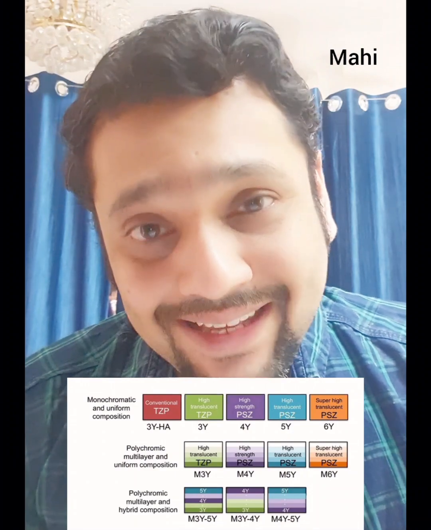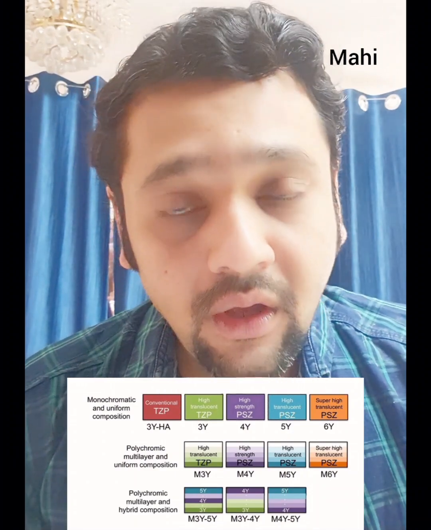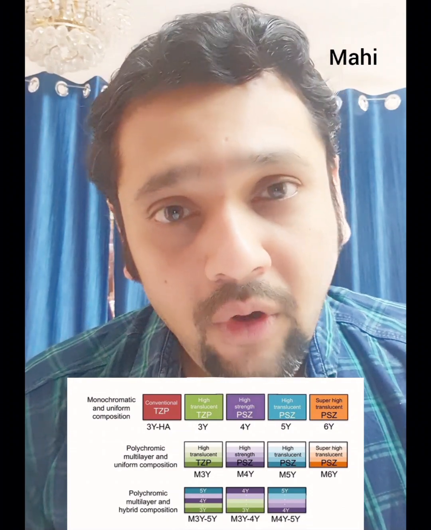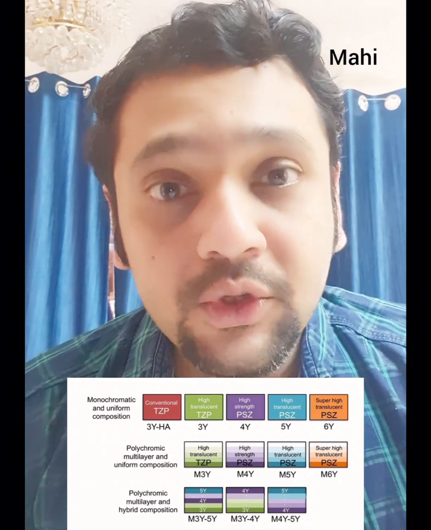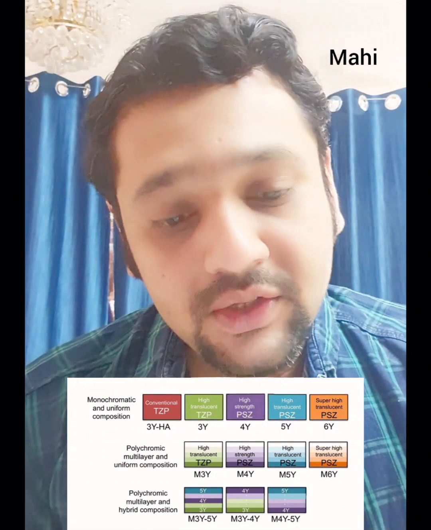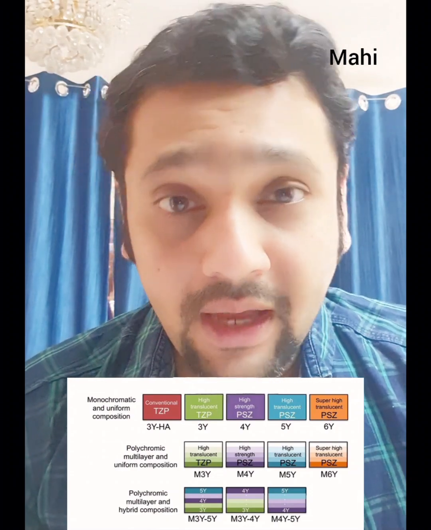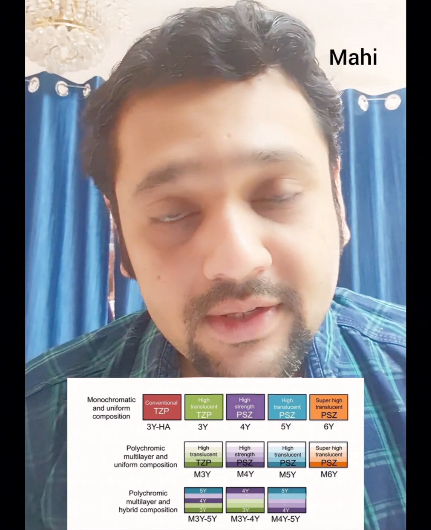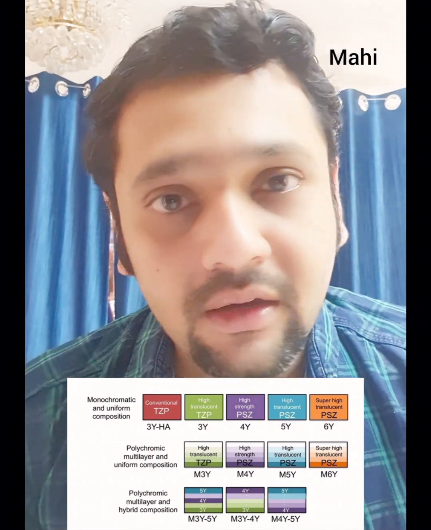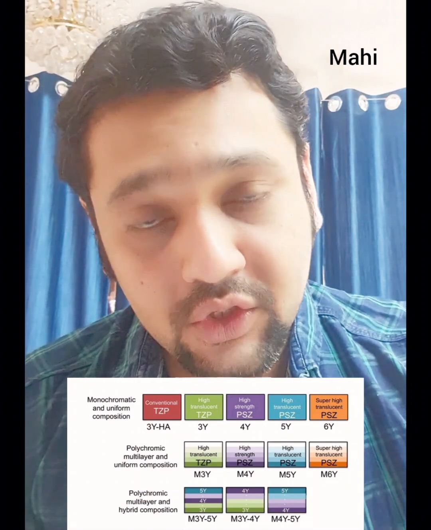So TZP is usually used for single crowns in the posteriors, where I need more strength, multi-unit bridges, or inlays, onlays and overlays of posteriors like molars, where I need more strength than translucency. And when it comes to PSZ, partially stabilized zirconia, I would use that for veneers or an anterior single crown, where I need more translucency and strength is not a factor for selection. This is the basic classification which we need to remember.